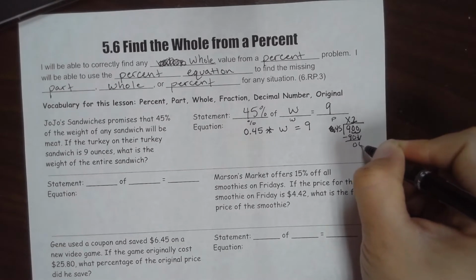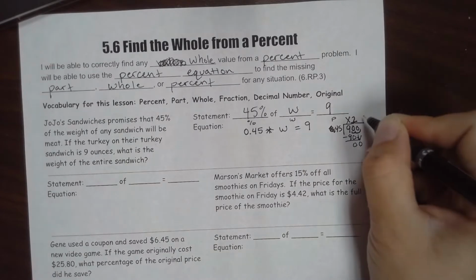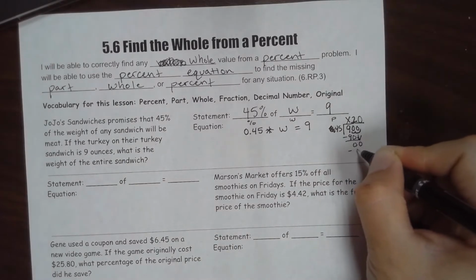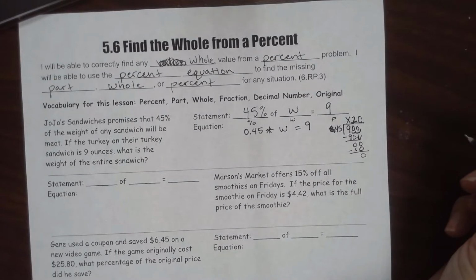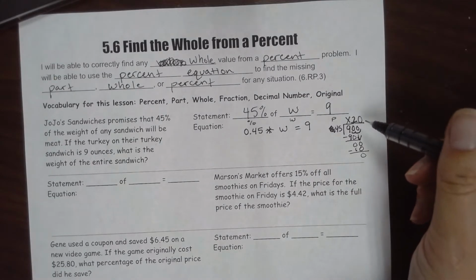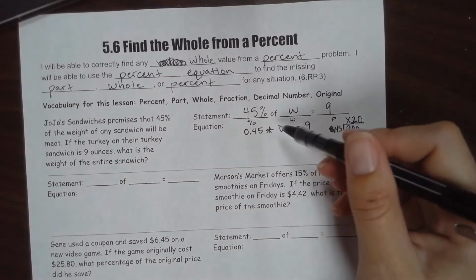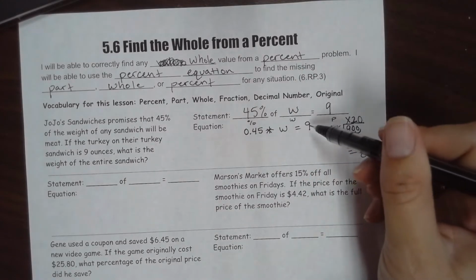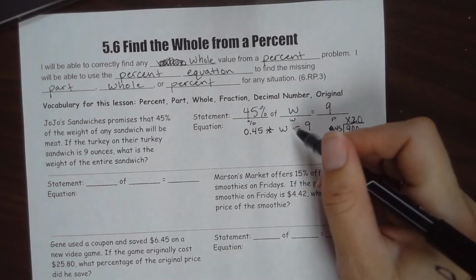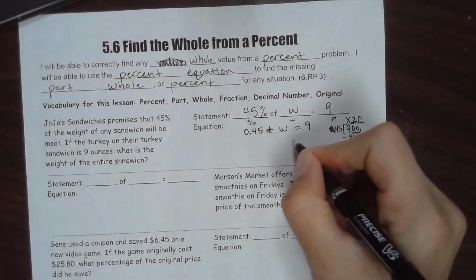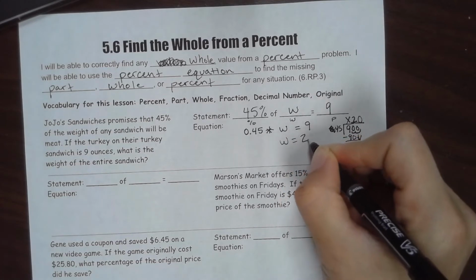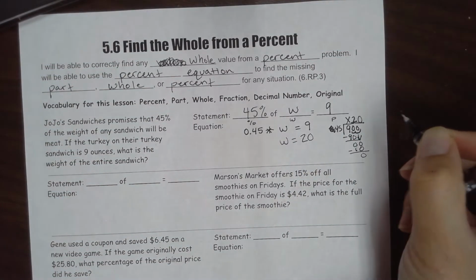So bring down the 0. 45 goes into 0 0 times, minus 0 is going to give me 0. So what did we learn? We found out that 45%, if this is the part, this must be 20. So W equals 20.